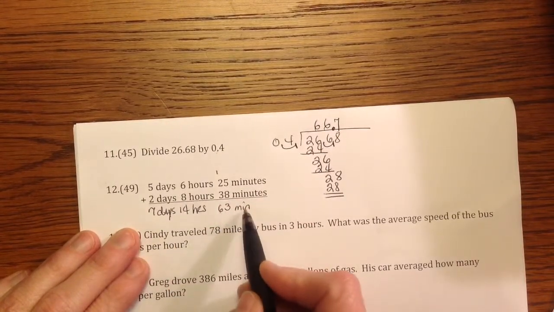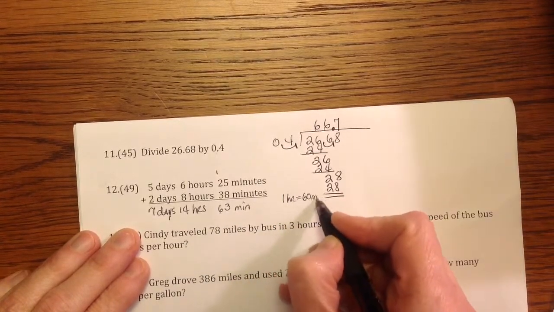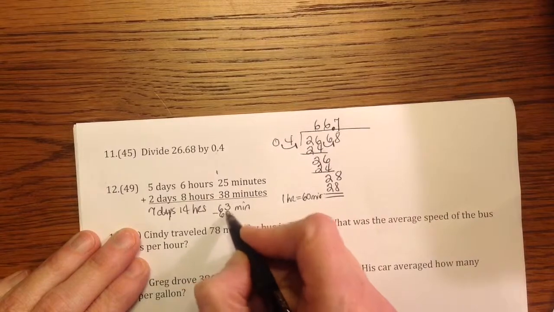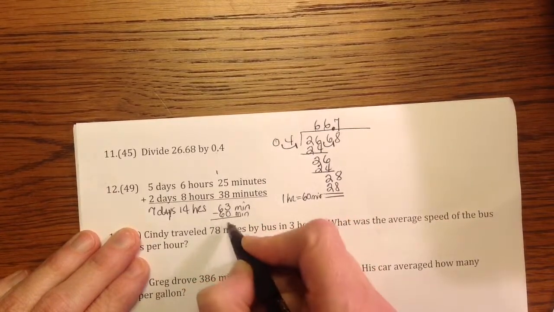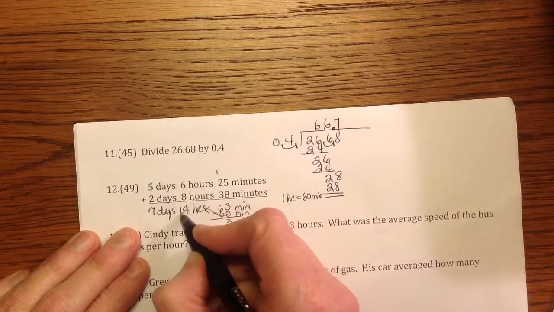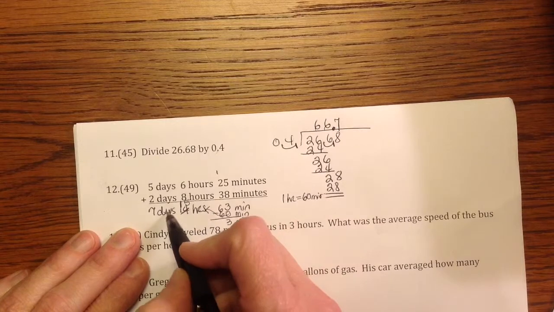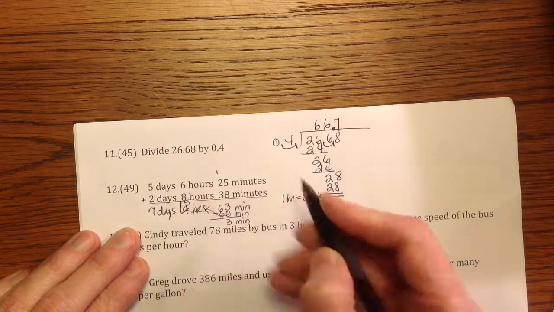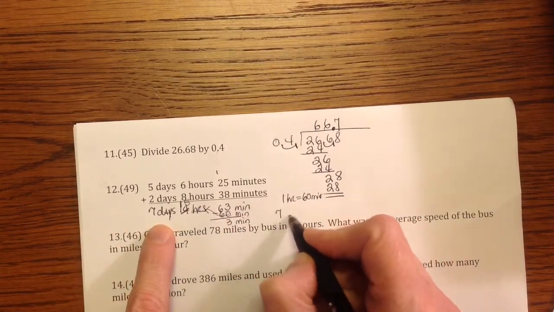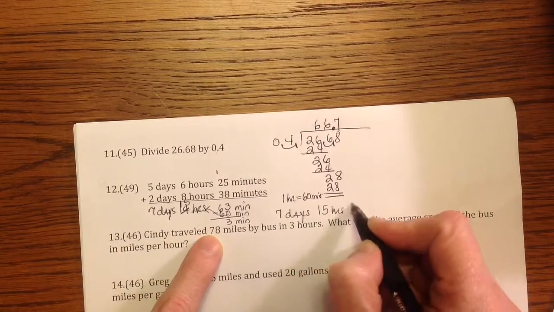Well, if you have 63 minutes, because we know 1 hour is 60 minutes, if we take the 60 minutes away, we're left with 3 minutes. And we can take this 60 minutes and go over here and make this 15 hours. Now we don't have enough hours to make days because it would take 24. So let's write it a little bit neater. We've got 7 days, 15 hours, and 3 minutes.